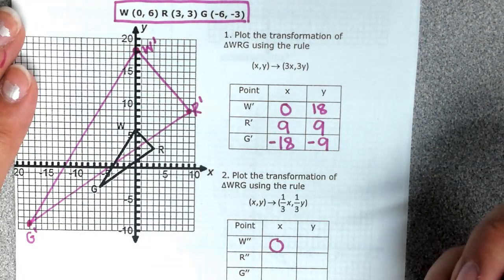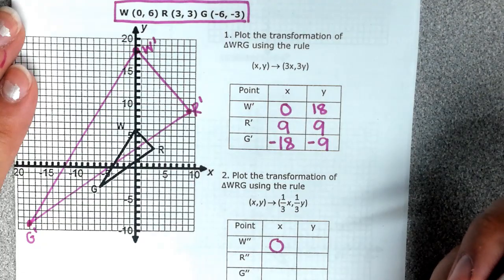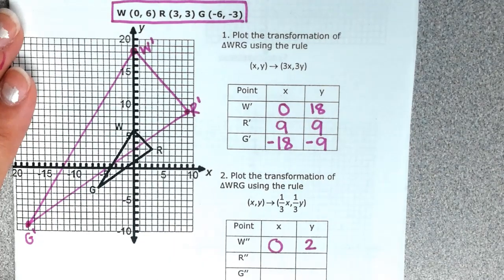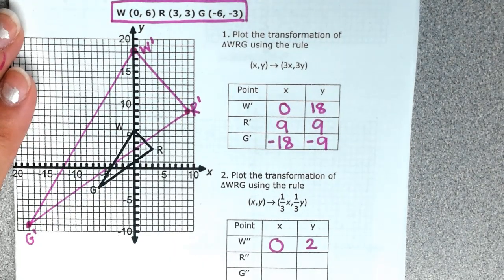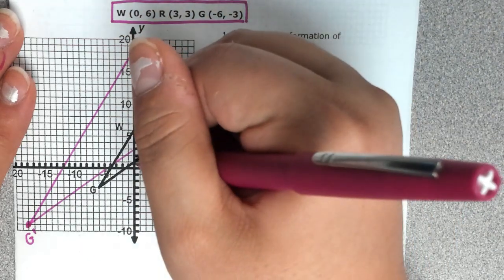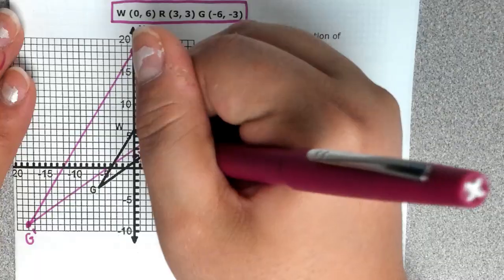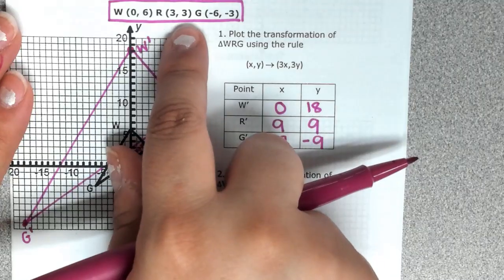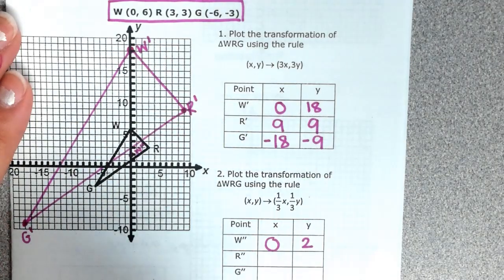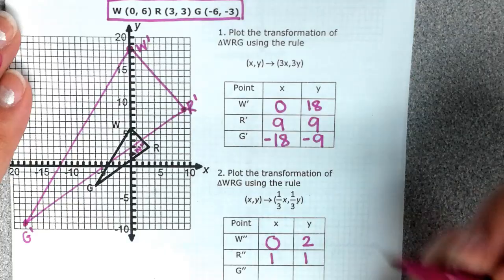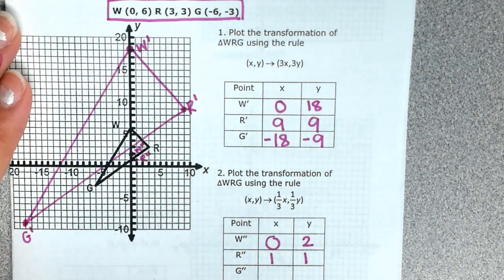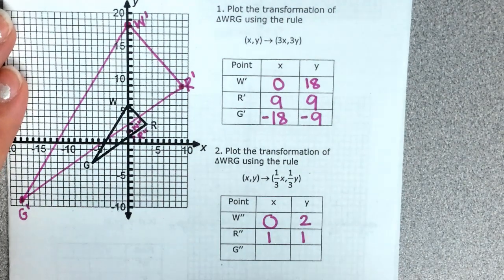0. And what's 6 times 1/3? 2. 6 divided by 3 is 2. And I'm going to plot that, and this one's going to be really small. It's going to be kind of hard to plot, honestly. All right, what is 3, 3 going to become with this rule? 1, 1. Am I going too fast? Okay. 3, 3 becomes 1, 1.